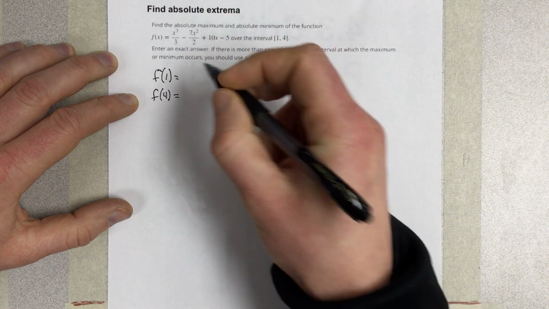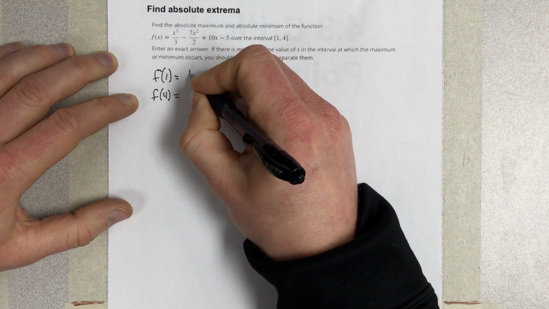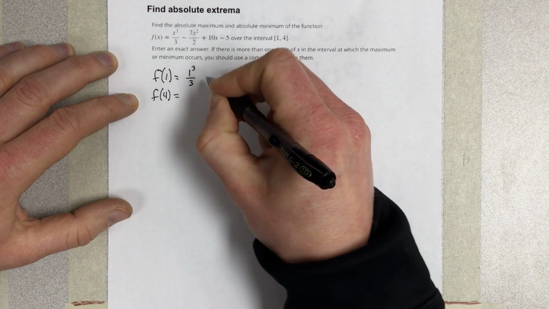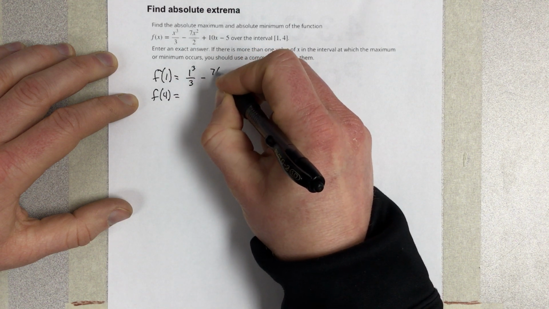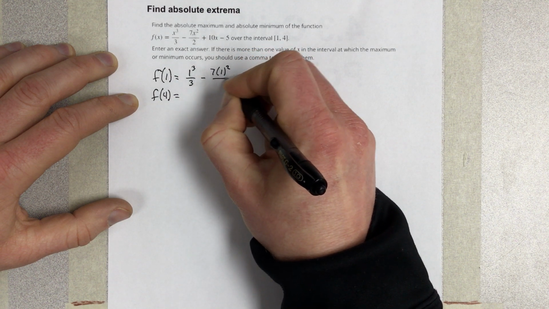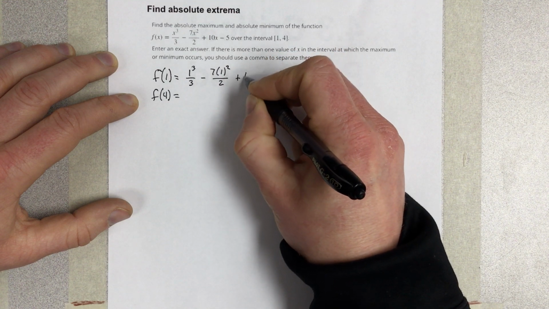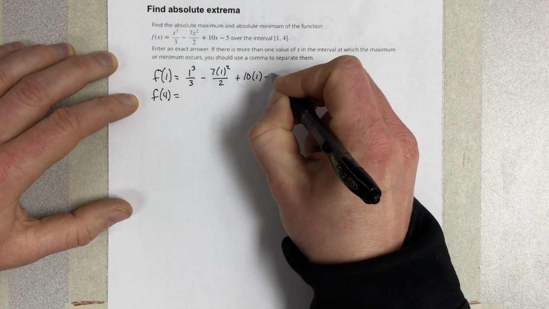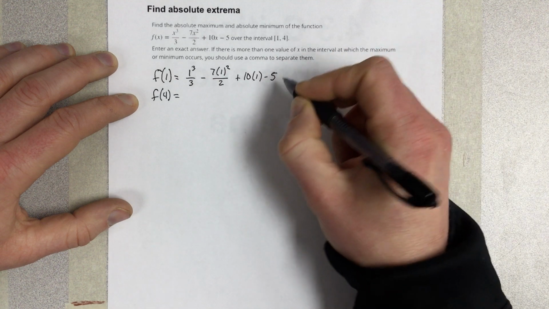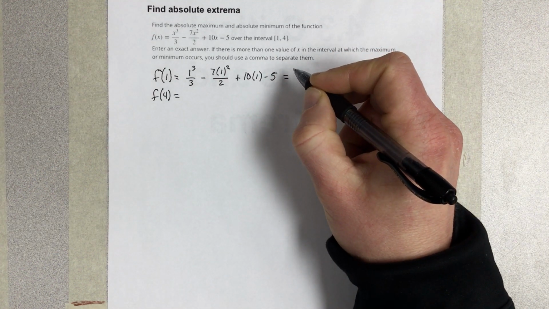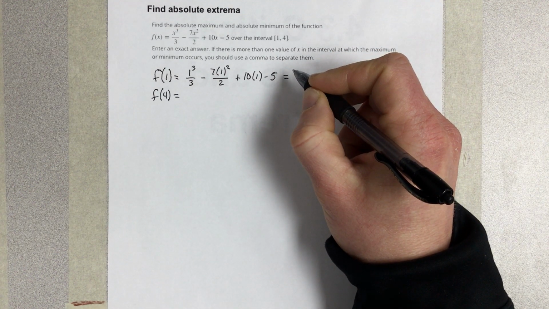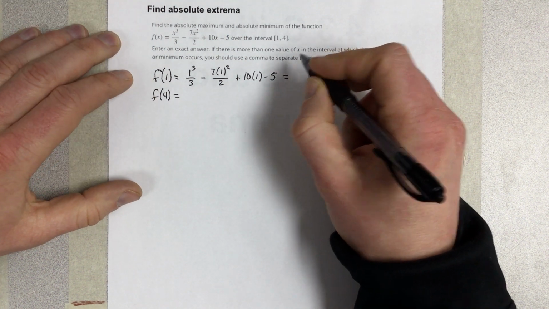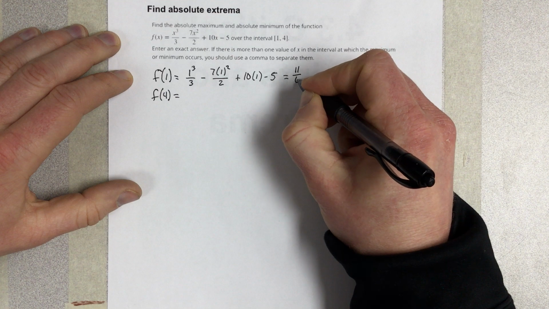If you plug in f of 1, you get 1 cubed divided by 3 minus 7 times 1 squared over 2 plus 10 times 1 minus 5. And when you multiply all that together, you get 11 over 6 for the y value.